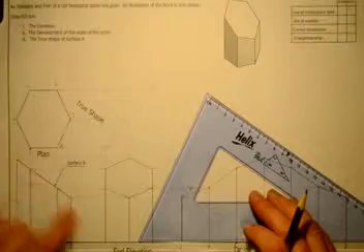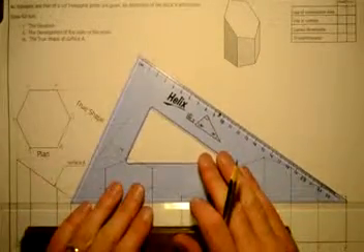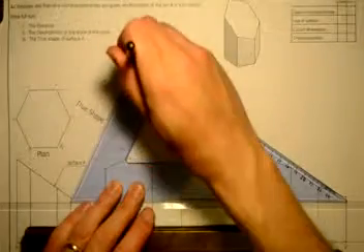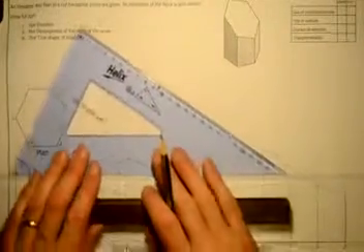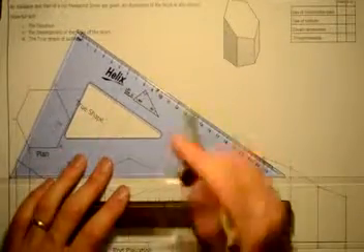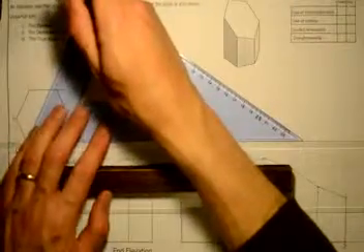This line here is the true length, because we're looking at it square on. So we project up from it past where the true shape is, and it will go through the plan. That's okay. Okay, we extend that a wee bit more.